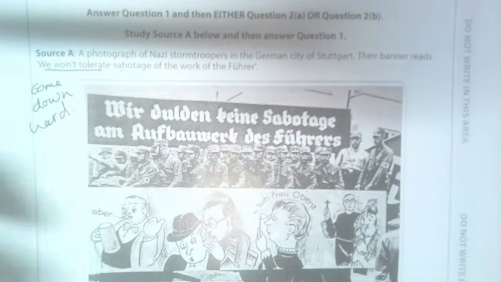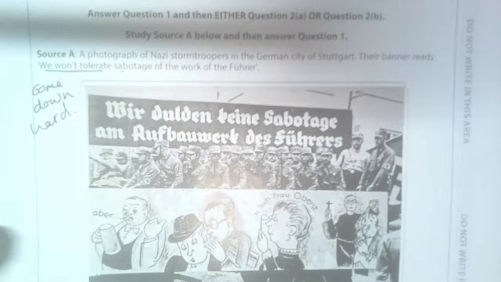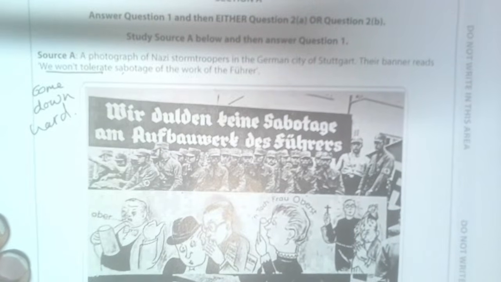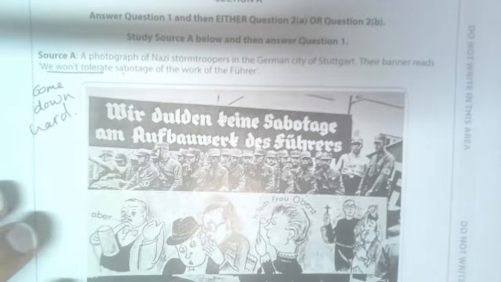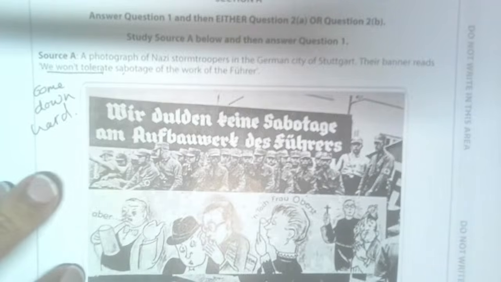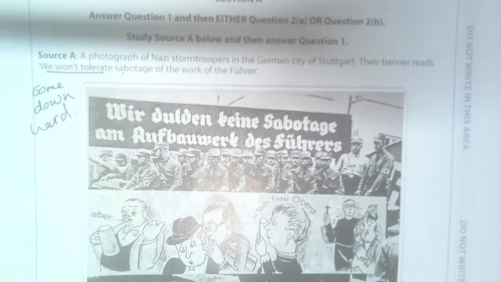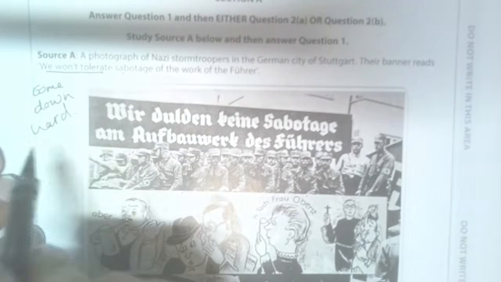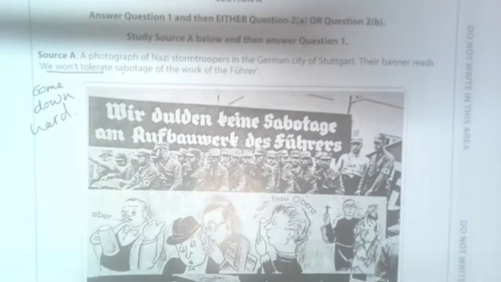Now, what do the Nazis do? They're going to be probably pretty hard. They're going to probably arrest people. They're probably going to treat people pretty harshly if they sabotage the work of the Führer. Okay? So that's taking it a step further. The point is, we can see that they won't tolerate it. The step further is to say that they're going to come down hard on people.